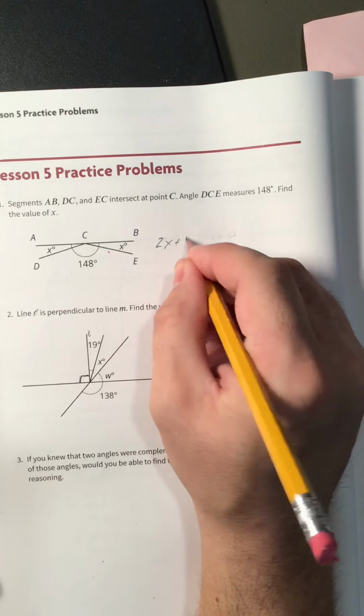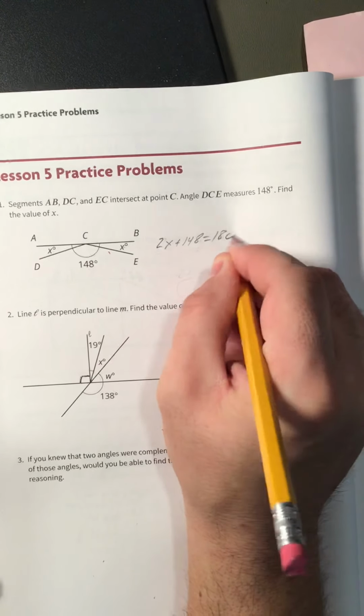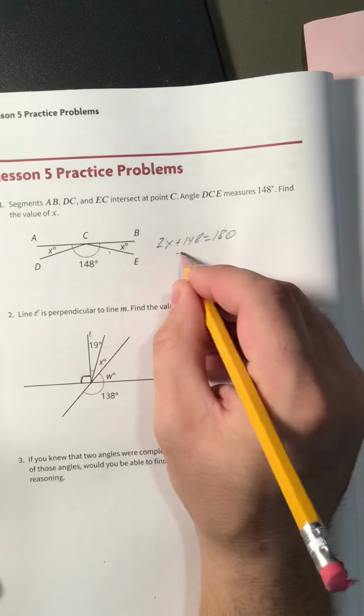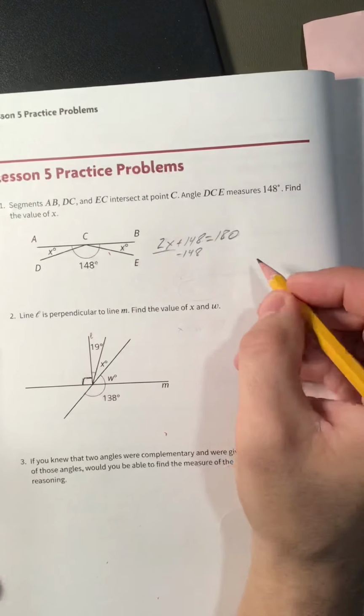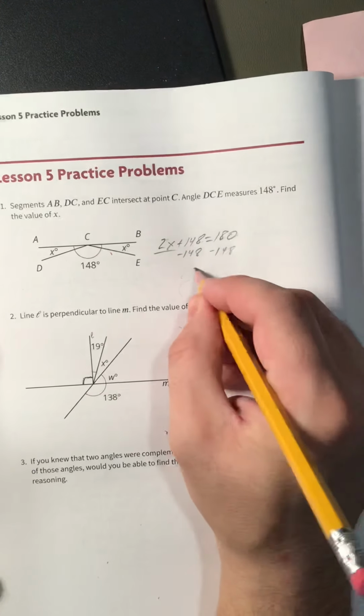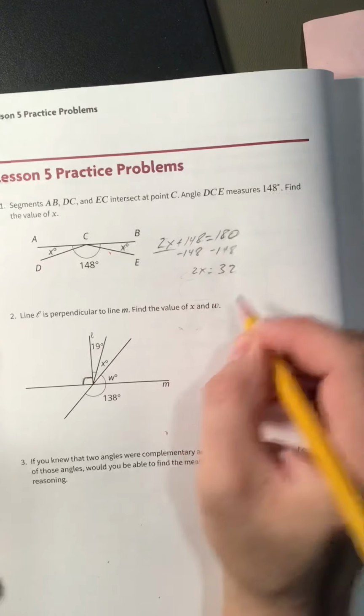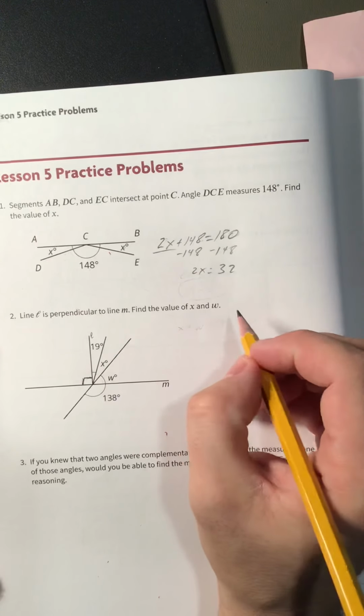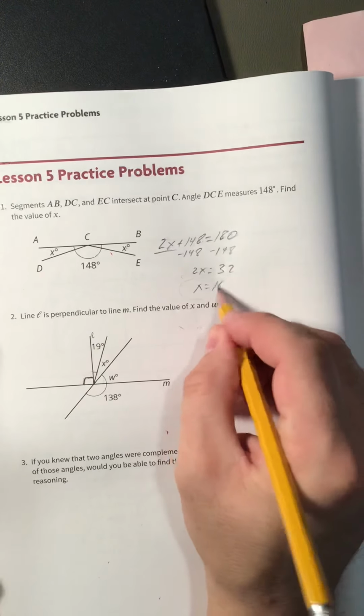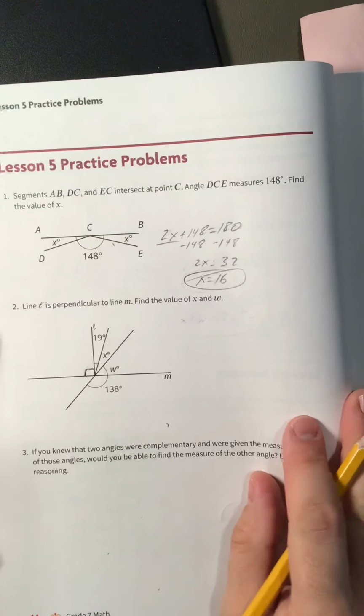So 2x plus 148 are going to make a straight angle, or 180 degrees. So then I'm going to subtract 148. I'm going to leave the 2x alone. And I get 2x equals 32. Something times 2 is 32. Or divide by 2, either way you're going to get 16.